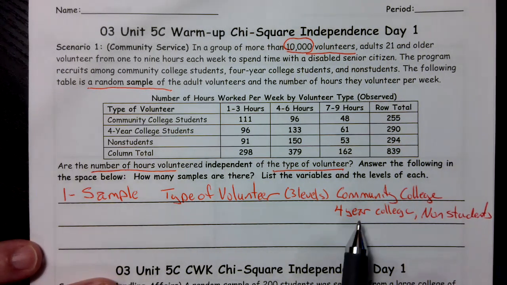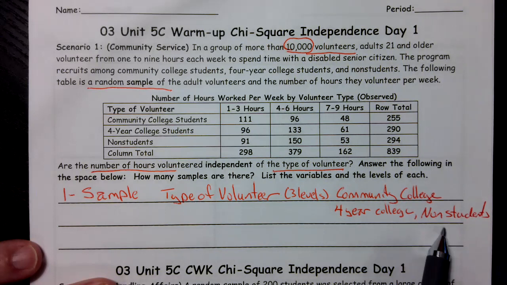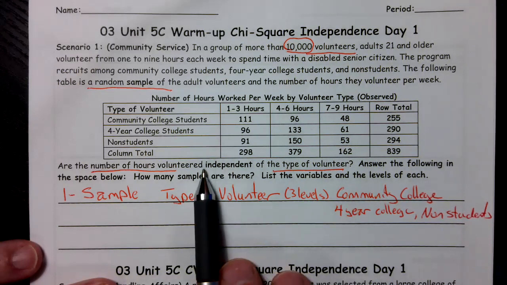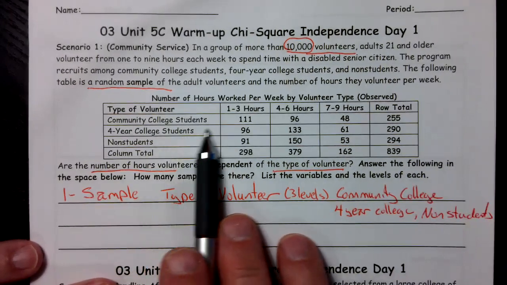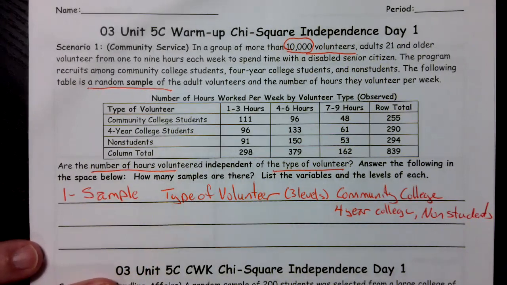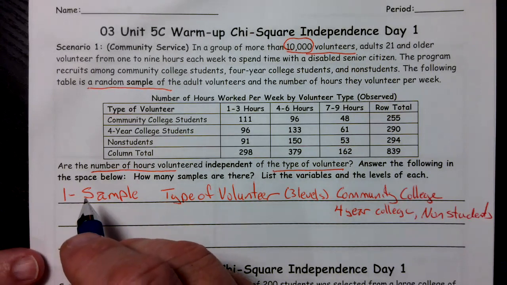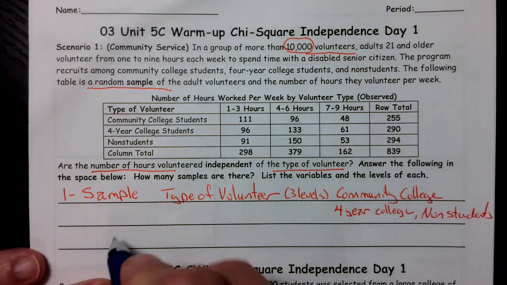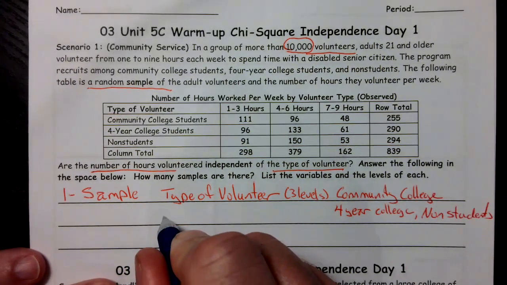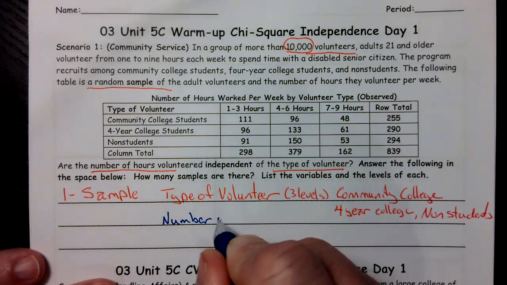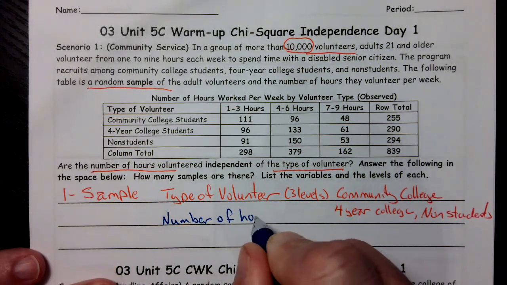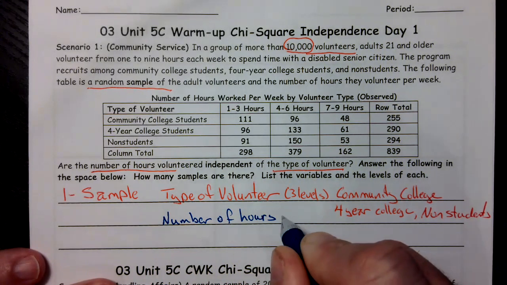All right. So community college, four-year college, and non-students are the levels for that variable. We also have another variable, and the second variable, and it doesn't really matter which order you have, is number of hours worked per week. So number of hours worked.